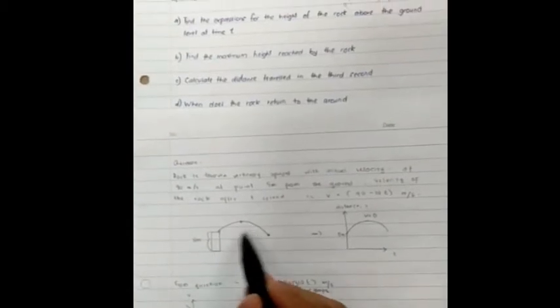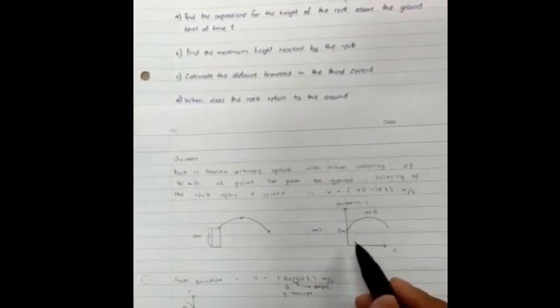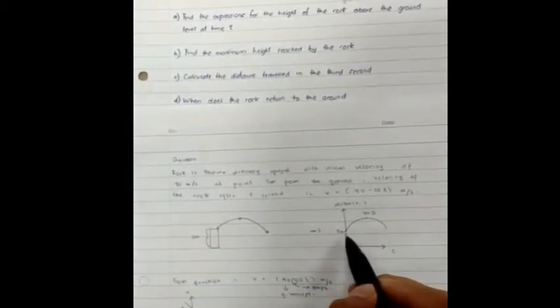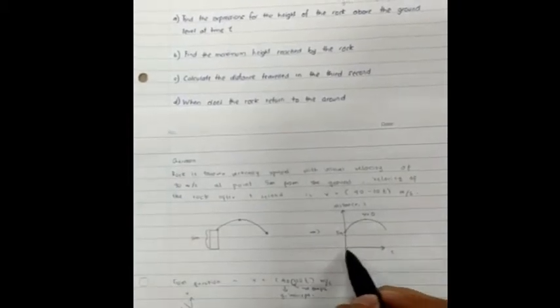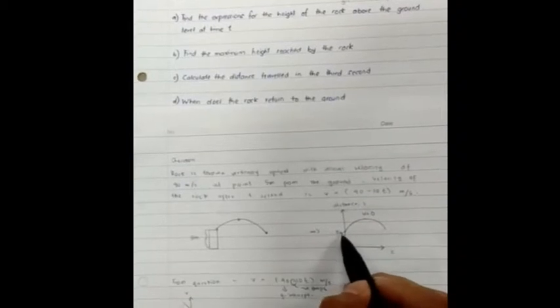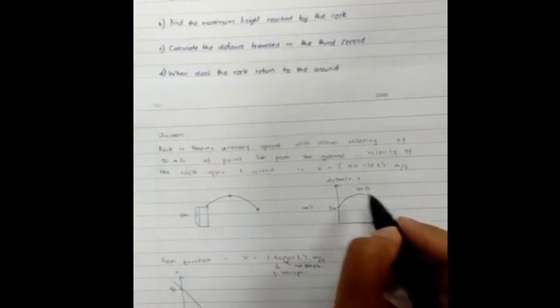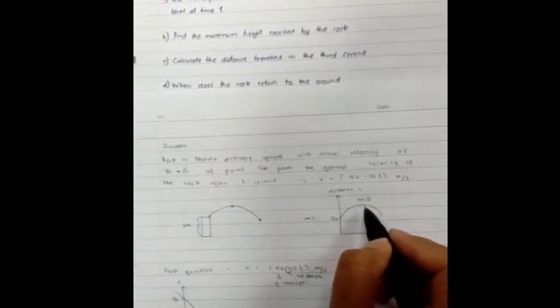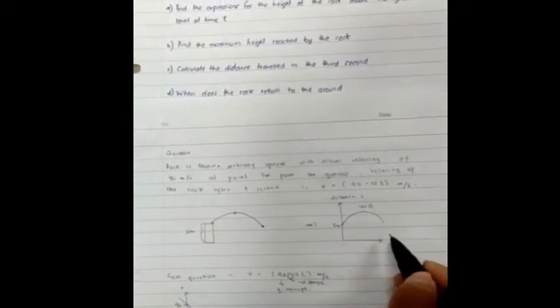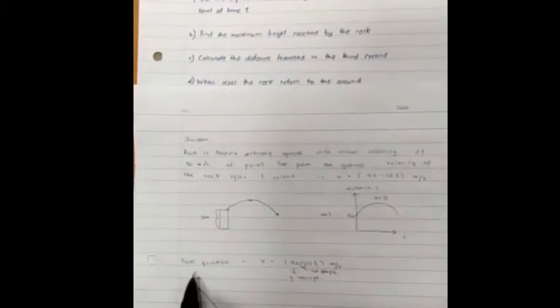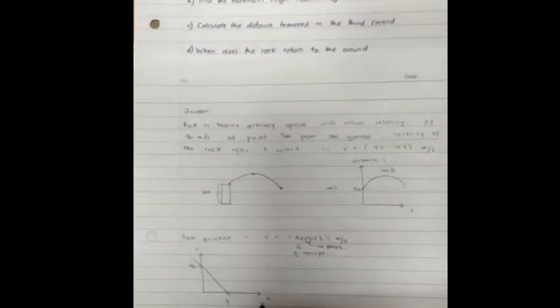From this, we can interpret it into a graph of distance against time. When t is 0, the height is 5 meters. When the rock reaches the maximum height, the velocity is equal to 0. From the equation, we can make the graph of v against t.